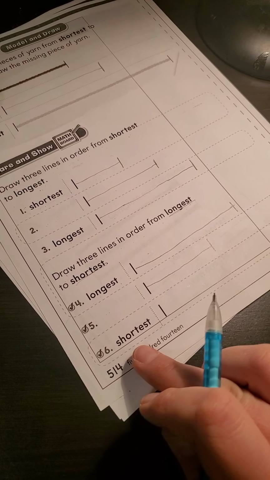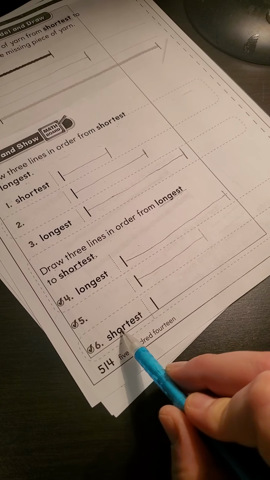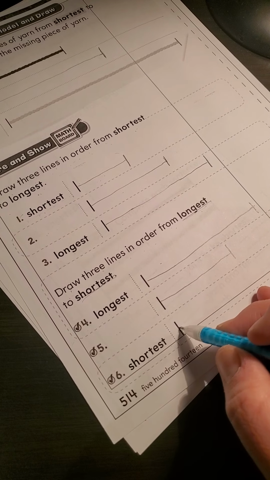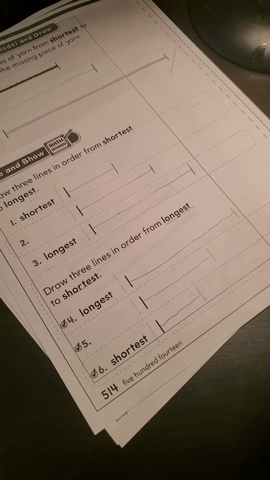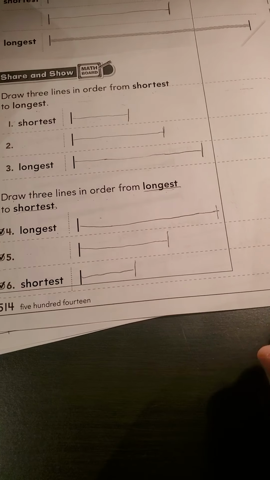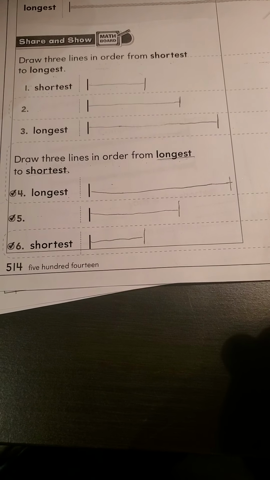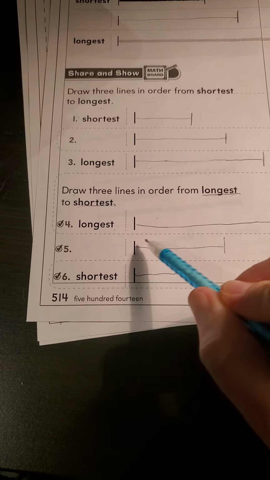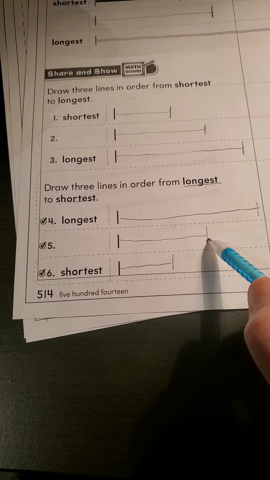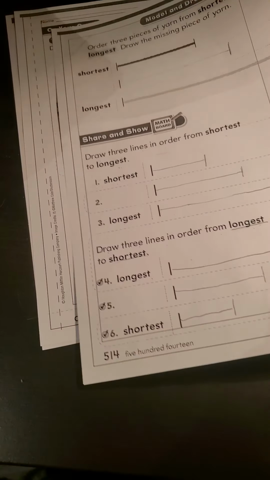Very good. Now I'm going to draw my last line, which is my shortest line. This line should be shorter than the other 2 lines. Again, your drawings might look a little bit different than mine, and that's okay. As long as your first line is the longest, the next line is a little bit shorter, and your last line is the shortest. Go ahead and turn the page.